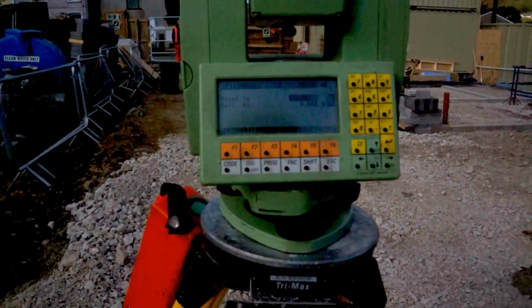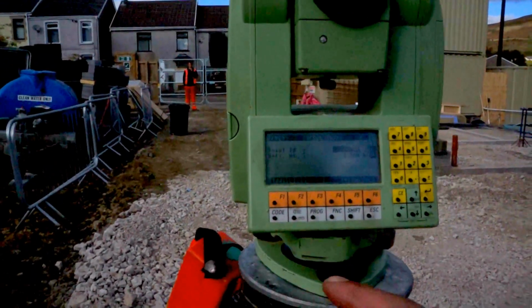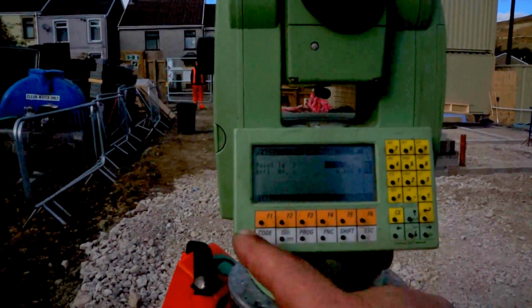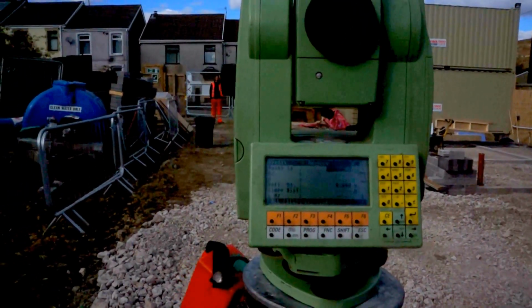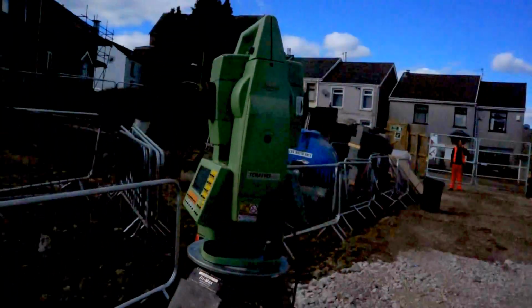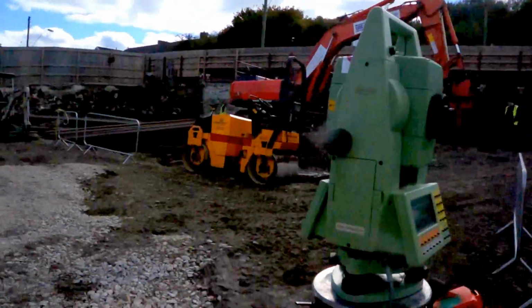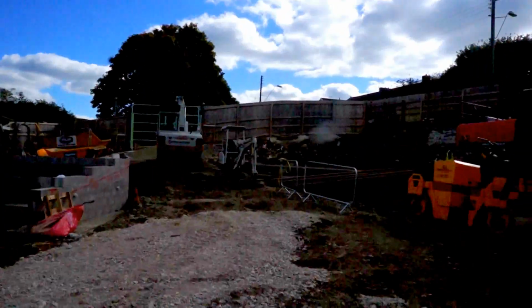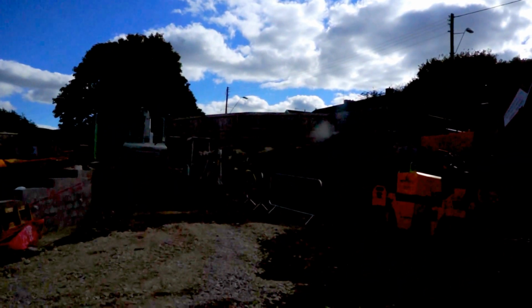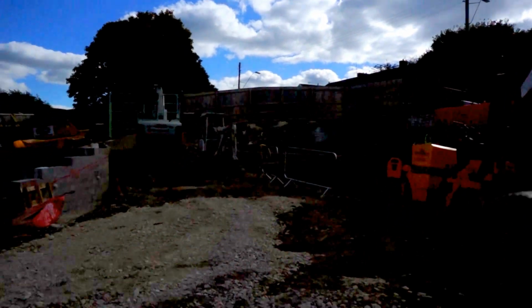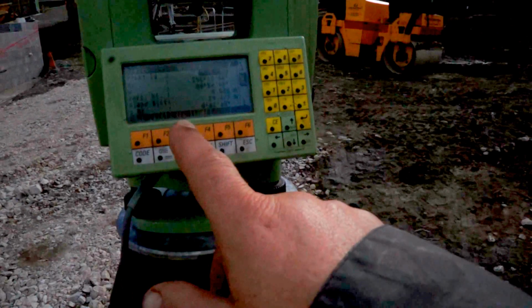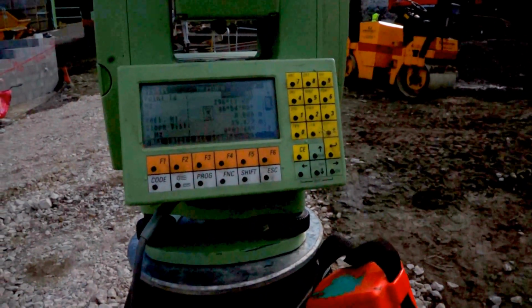First job is to determine where the instrument is, and we do that by siting some stations on site through a method called free station. I've sited a station down here now, and the instrument is turning to the next survey station to observe it. Now the instrument has measured 3 survey stations.